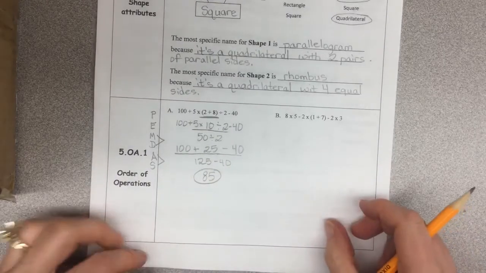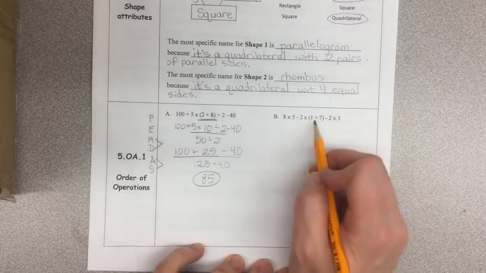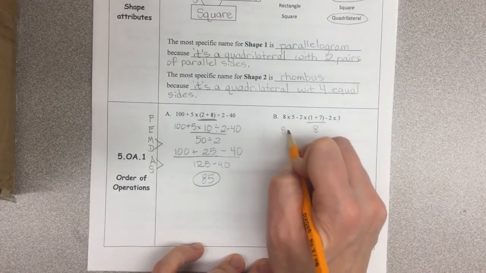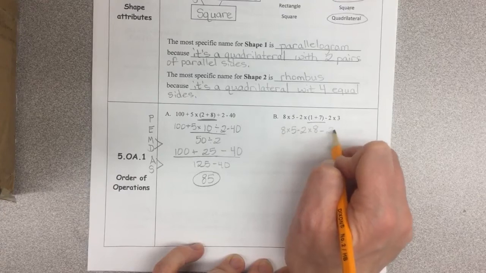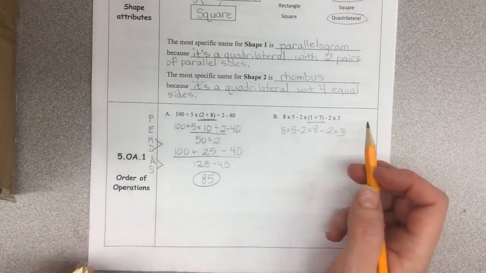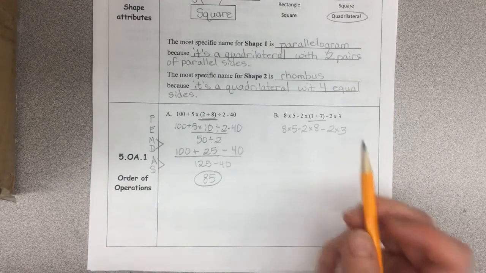Final answer. For B, again, I'm going to look through the orders, parentheses first. 1 plus 7 is 8. I'm going to bring everything else that I have not accounted for down. And I'm going to move to the next step. There are no exponents, so I will look at multiplication and division together from left to right.